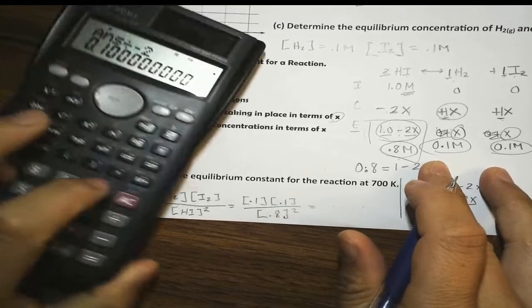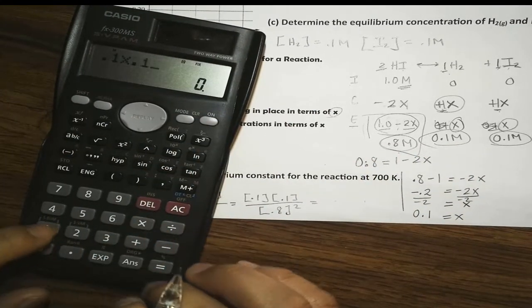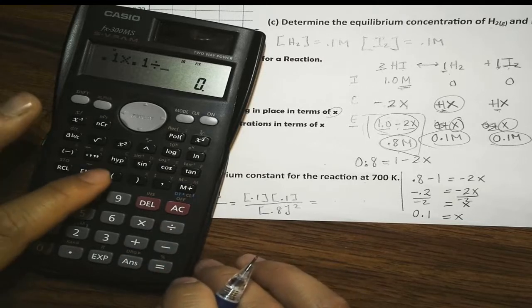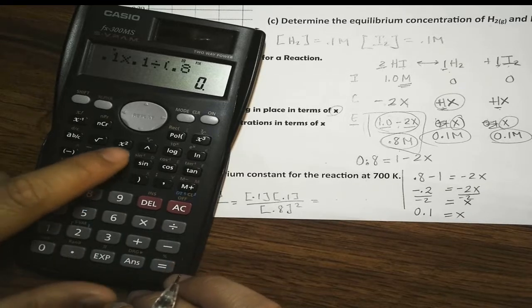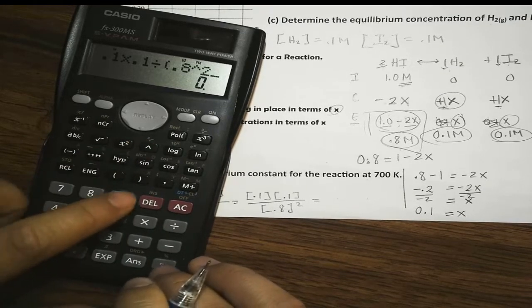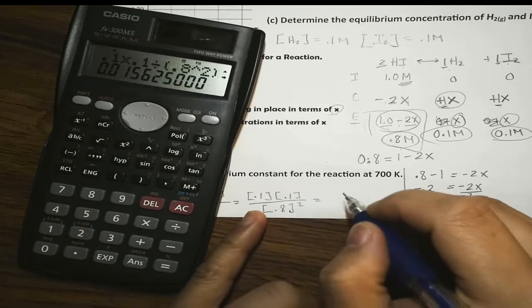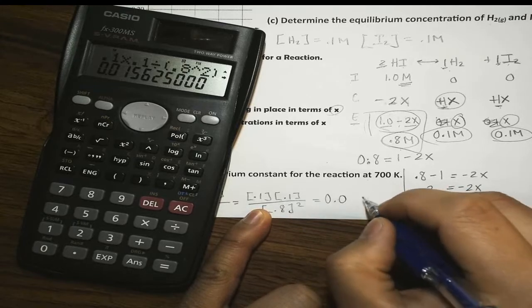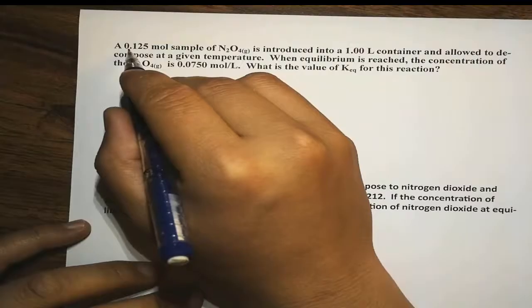And we just plug this into the calculator. We have 0.1 times 0.1 divided by, I would like to group everything on the bottom with parentheses there, 0.8 to the power of 2. And what do we have in the end? We have 0.0156, and that of course can be rounded to 1/6.